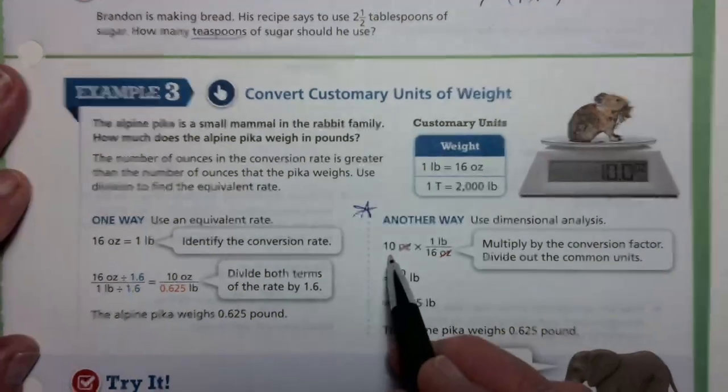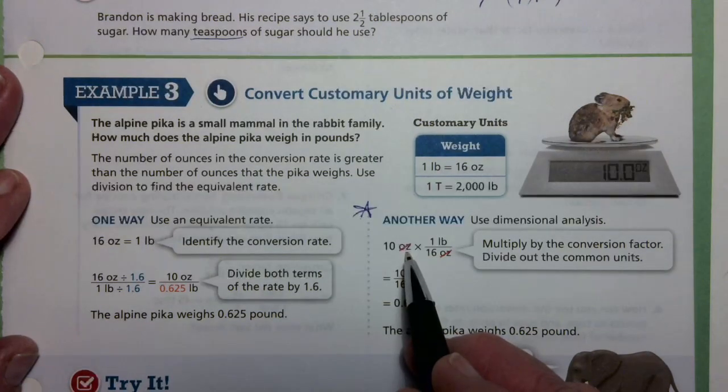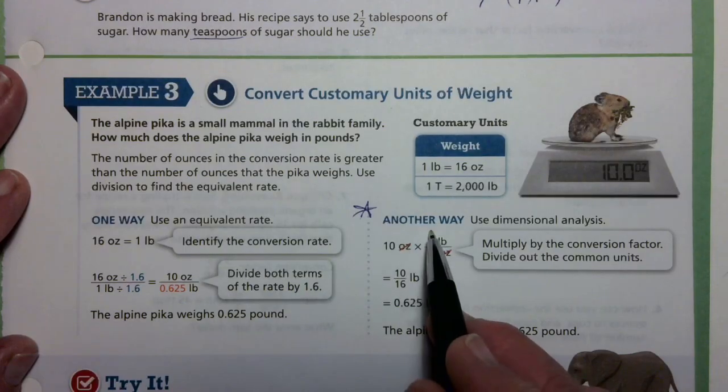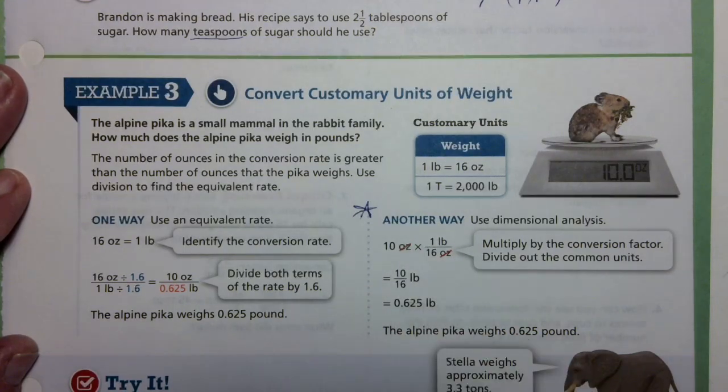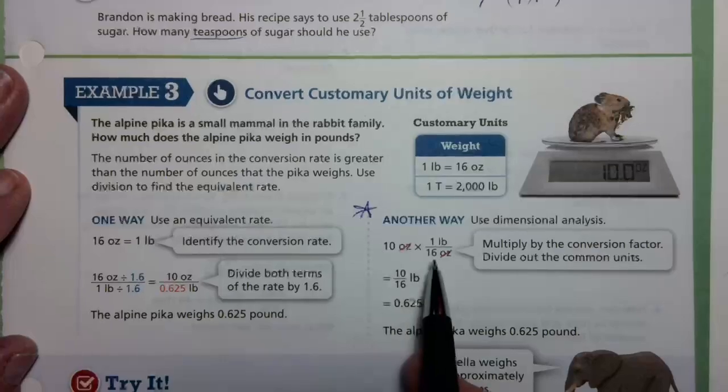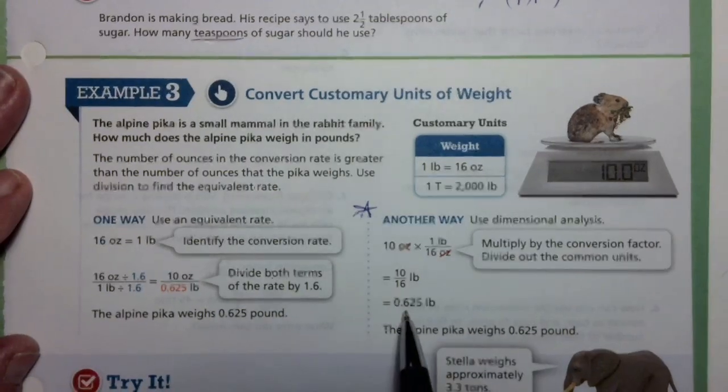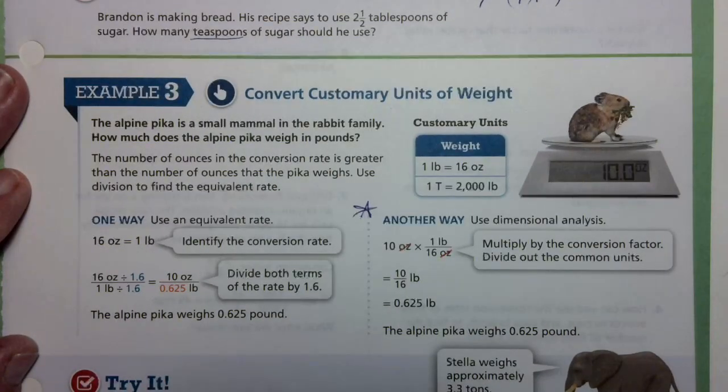I'm going to start with the 10 ounces that it weighs, and I'm going to change it to pounds. So in 1 pound, there's 16 ounces. The ounces go away. So it's 10 divided by 16, or 0.625 pounds.